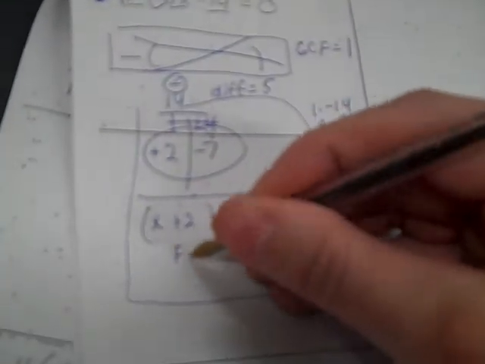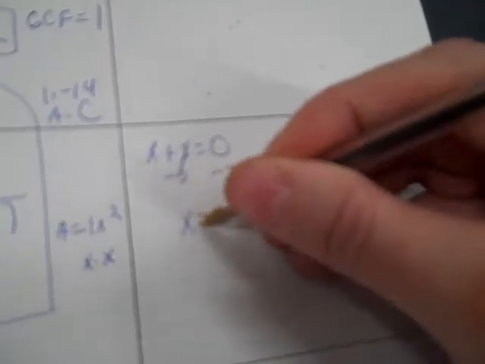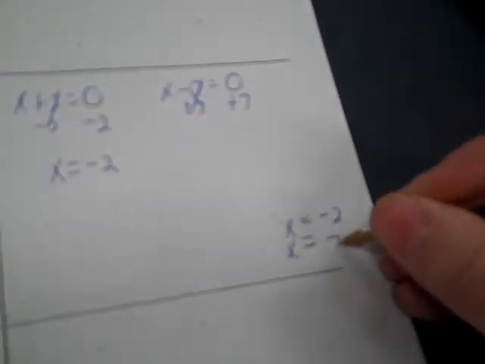Then plus 2, minus 7. So there was no GCF, so I have F1, F2. So x plus 2 could equal 0, or x minus 7 could equal 0. So I minus 2, and I get negative 2. Then I add 7, and that's 7, okay?